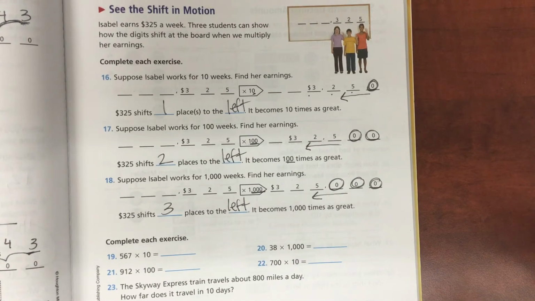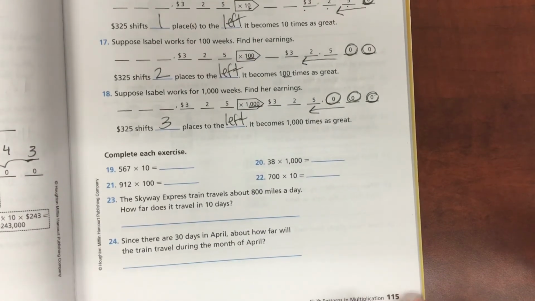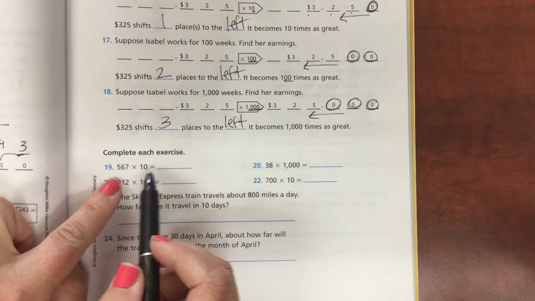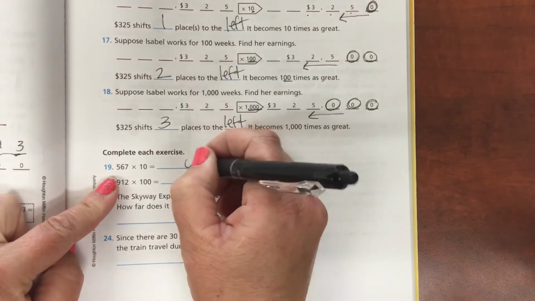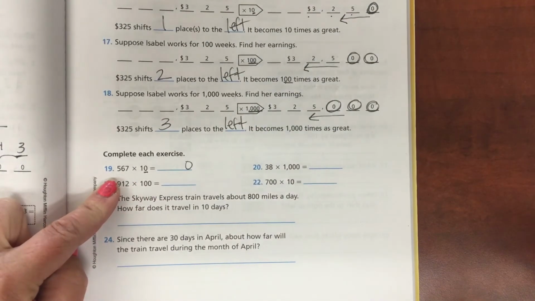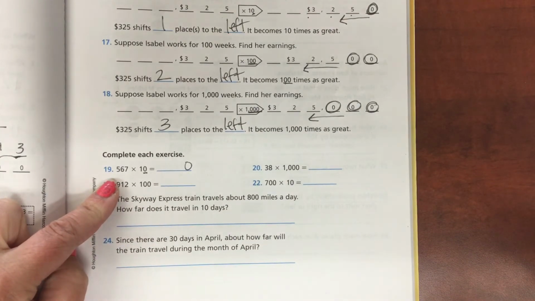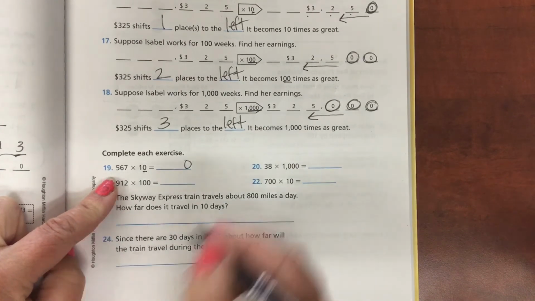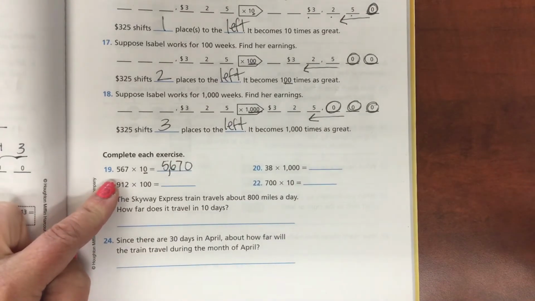Here is where we test it out. And do these in our heads. We shouldn't have to write anything down to solve these problems. 567 times 10. First thing I'm going to write down is my 0, right? Because I have 1 0 there, so I know that in my ones place, I'm going to have a 0. That 567 is the next part that I write down. 5,670.